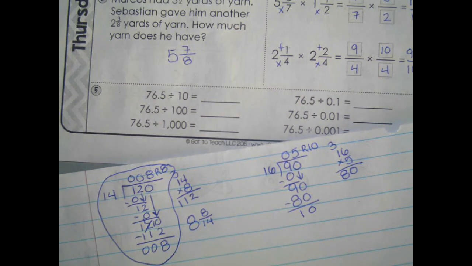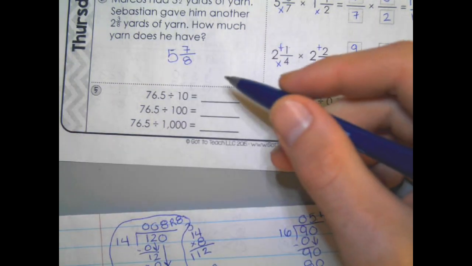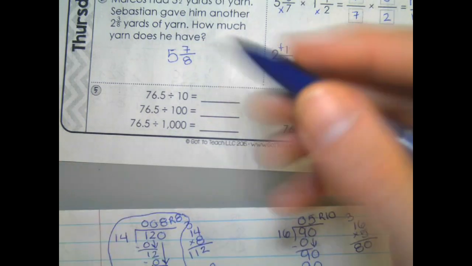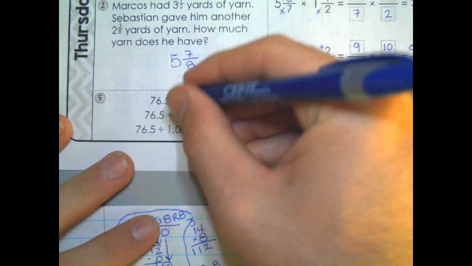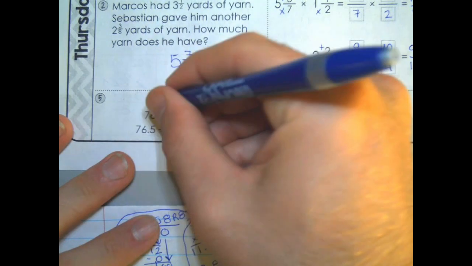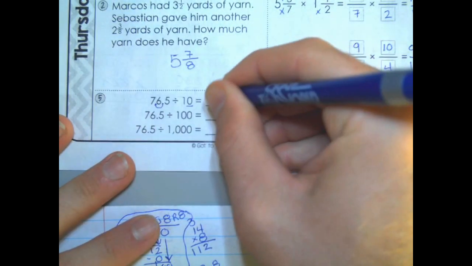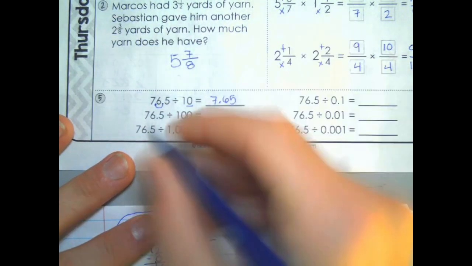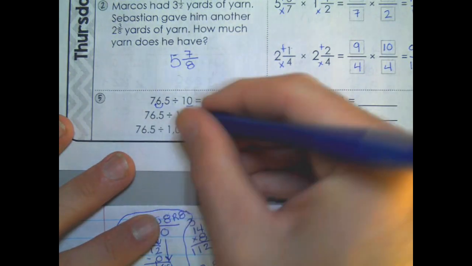And the last one, our little powers of 10 problem. Alright, so first off, we're dividing by 10. So you're dividing by 10, that means we're going to move our decimal to the left because you're dividing by a whole number. So 76.5 divided by 10 has 1 zero. I move it 1 spot to the left. That's 7.65.